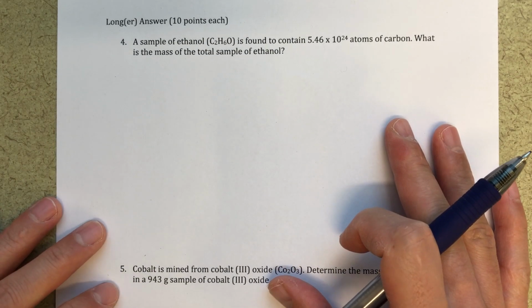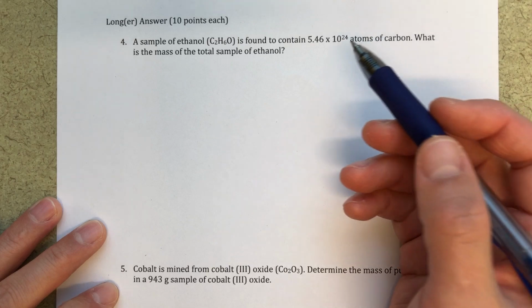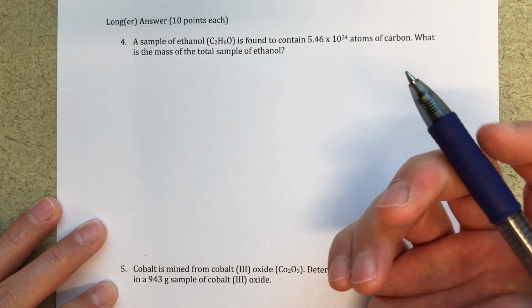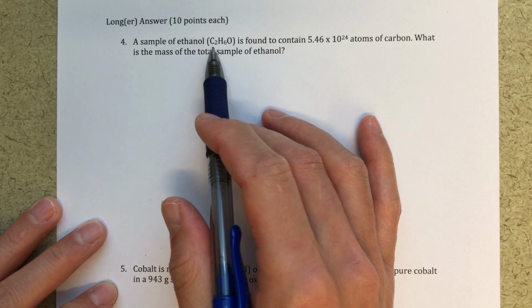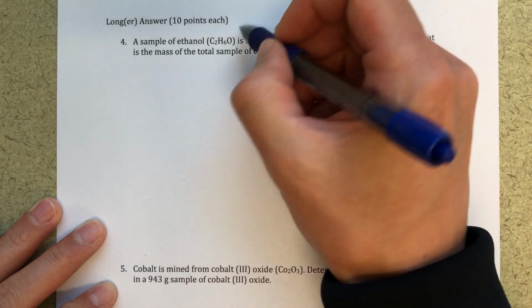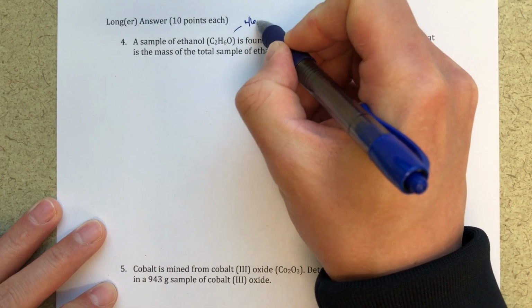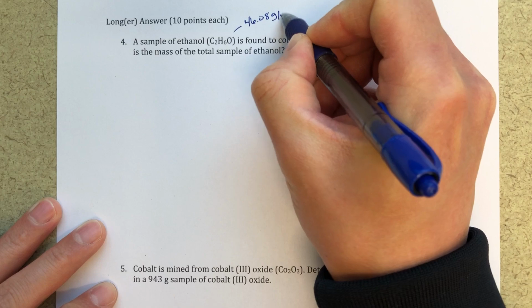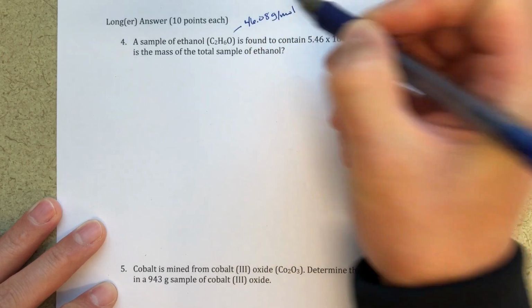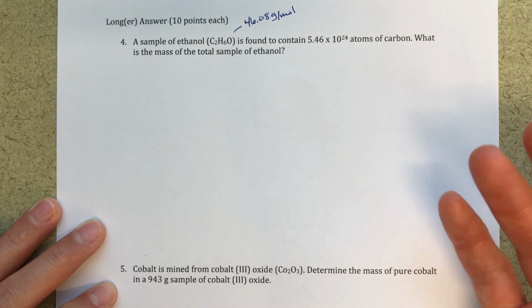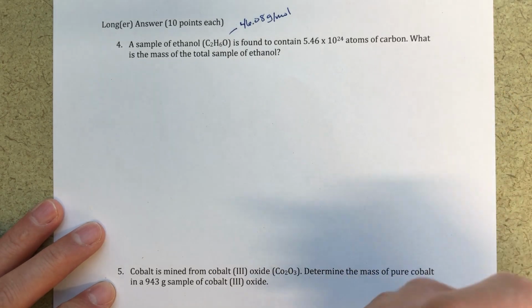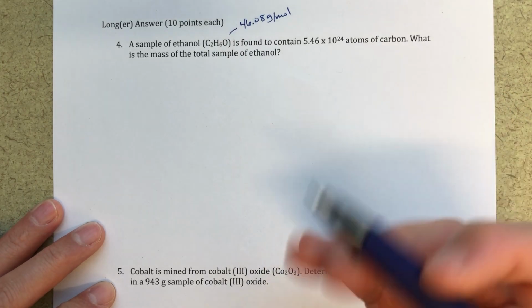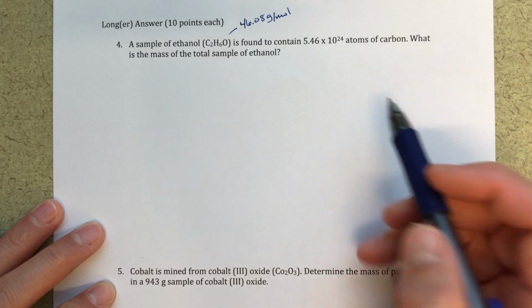The first thing that I would do for this first problem is just read through and pull out any relevant information and then make a plan for where to go from there. So I see a sample of ethanol, C2H6O. I might just go ahead and write out the molar mass of that, 46.08 grams per mole. I don't necessarily know that that's going to be useful or important. It happens to be in this case, but I think it's just good practice to start pulling out that information sooner rather than later.